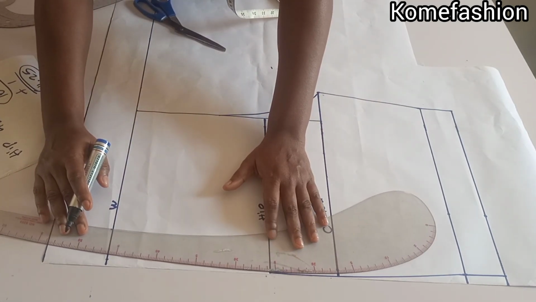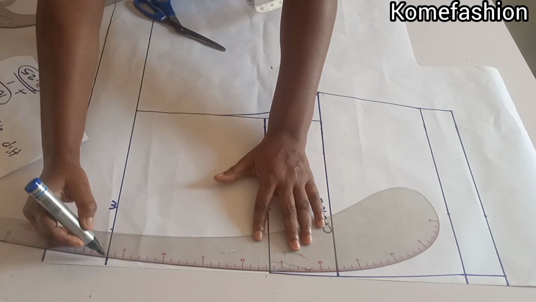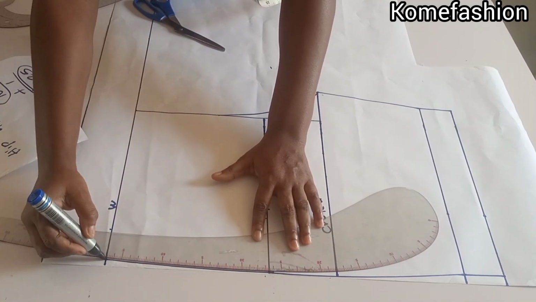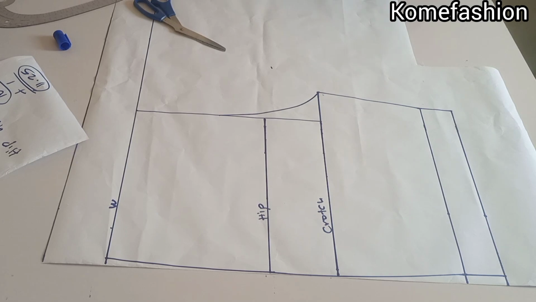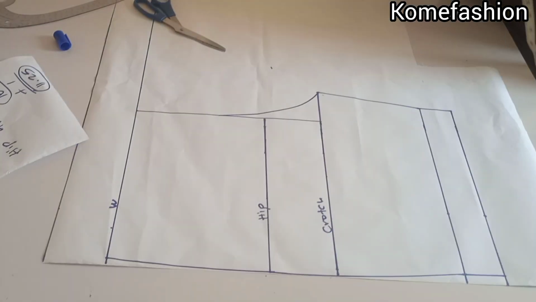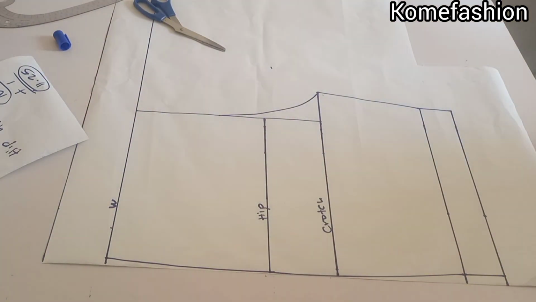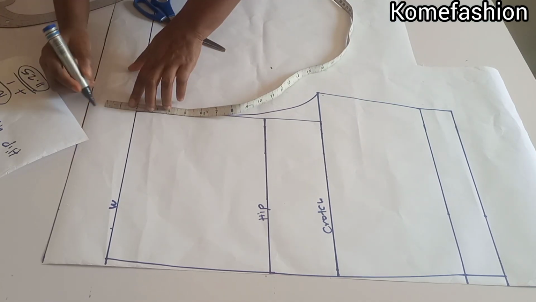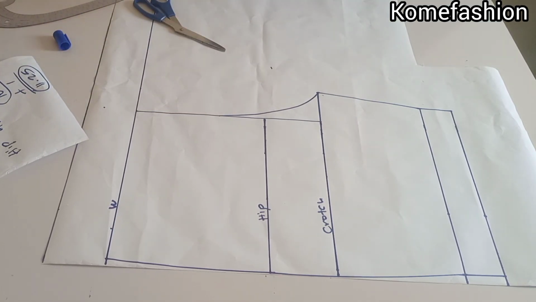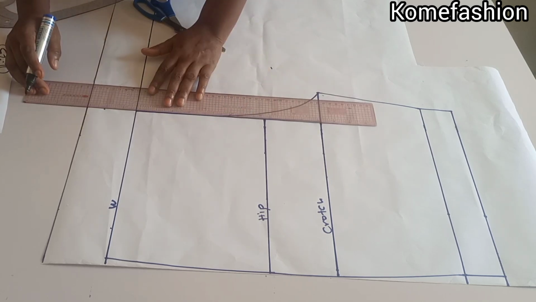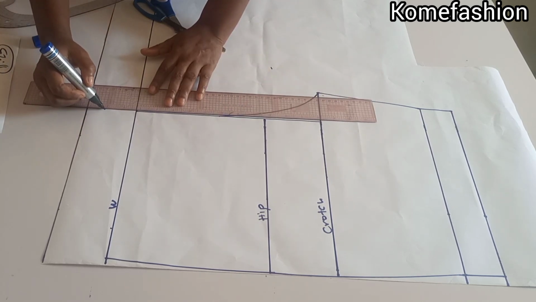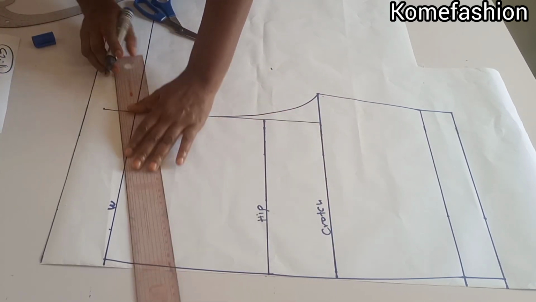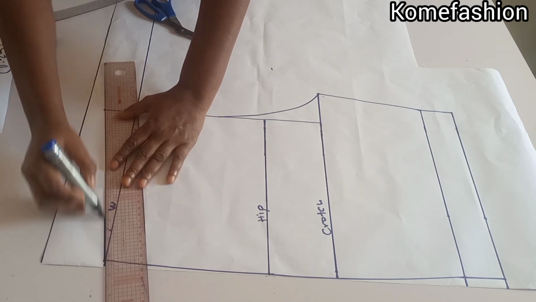Do you understand? Now, if you have a very tiny waist, you can minus like 1 inch or more from it. So after connecting the waistline, the next thing we want to do now is to extend the waistline for the back. So I came in by 2 inches from the waistline and I rule a straight line. I'm not meant to do it here. I'm meant to do it after adding the extra 2 inches for the back, but I'll correct it, okay?